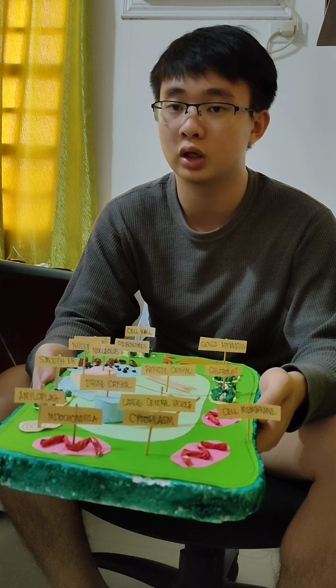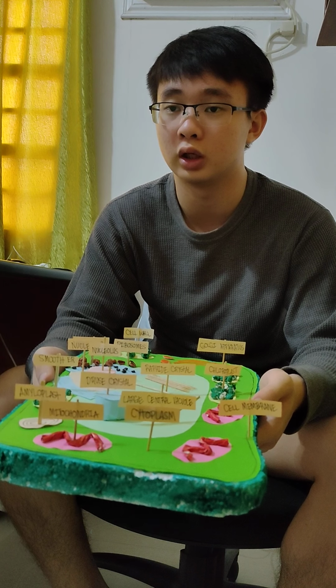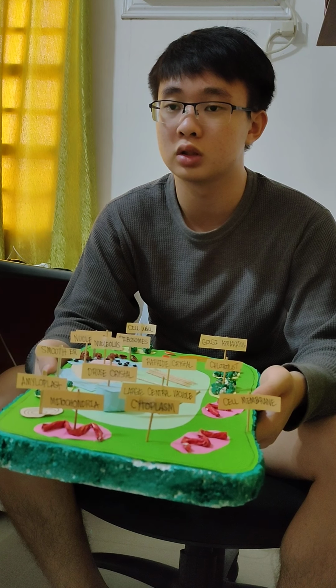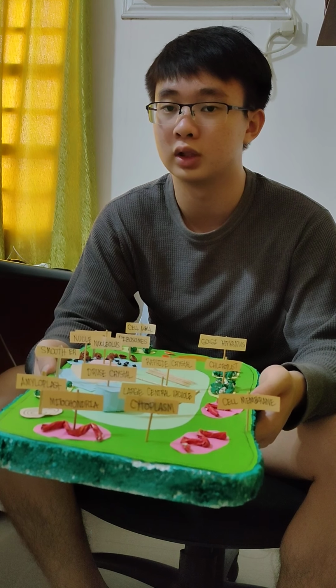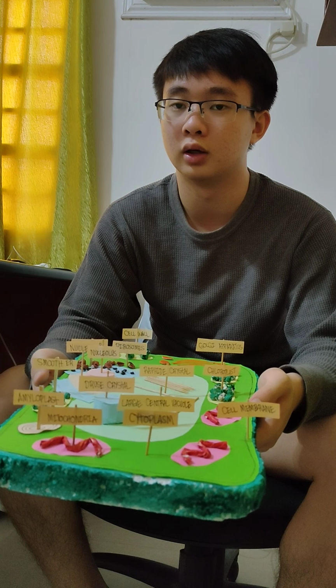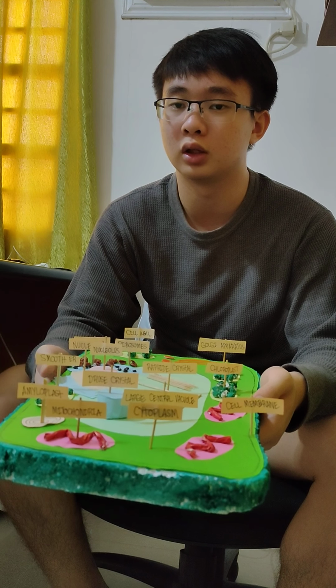So, the function of the smooth ER is to produce cellular products like hormones and lipids. Okay? So, yun po yung function ng smooth ER. And the rough ER's function is to carry substances like proteins to various parts of the cell. Okay? So, yun po yung function ng rough endoplasmic reticulum.